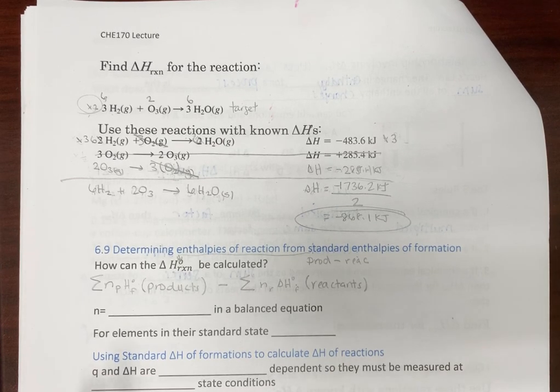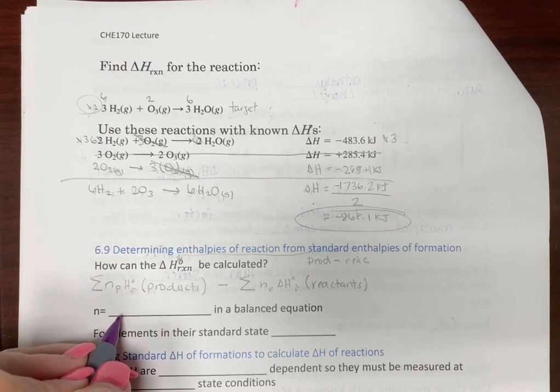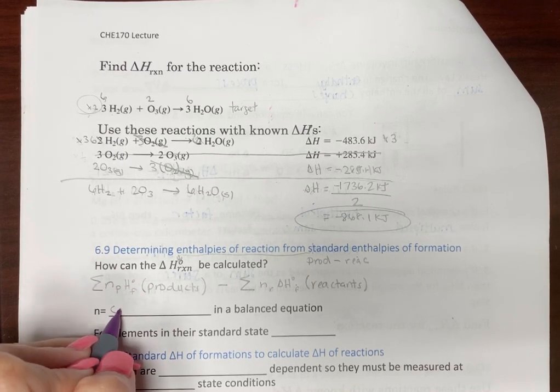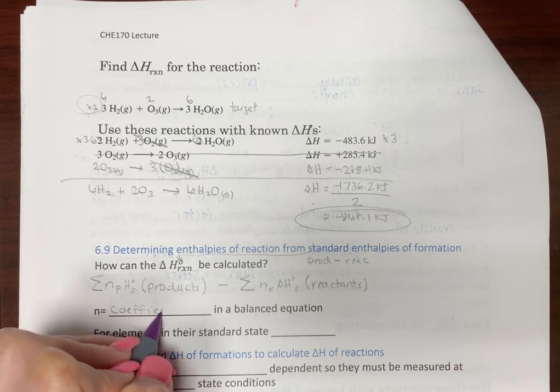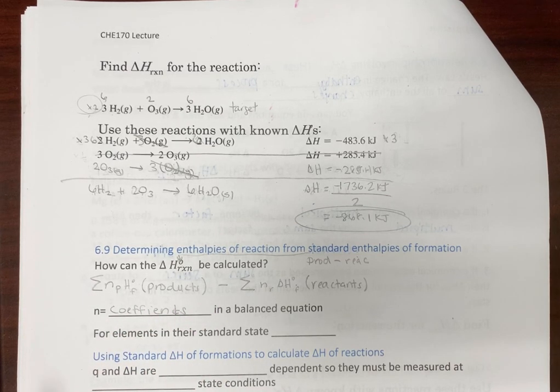It looks scary. So here, N is going to equal your coefficient, your number of moles from your balanced equation. So moles of whatever. So you're going to use your equation. You start with the products. Remember, products are going to be on the right, so you kind of work backwards a little bit. And if it says like 2 moles, you multiply it by 2.